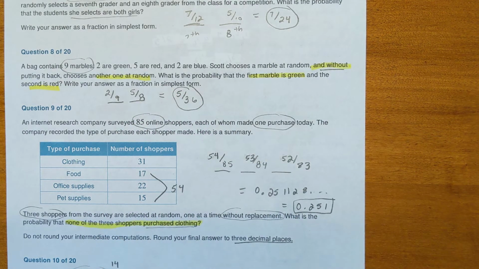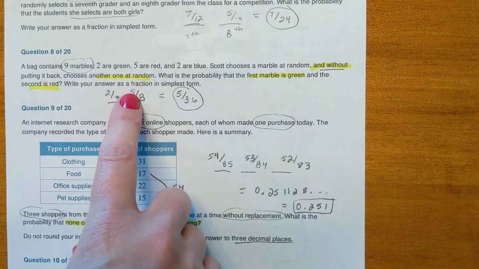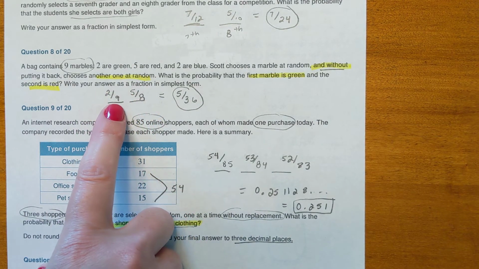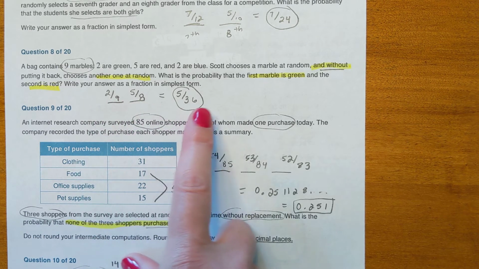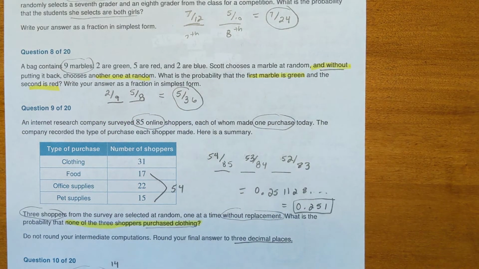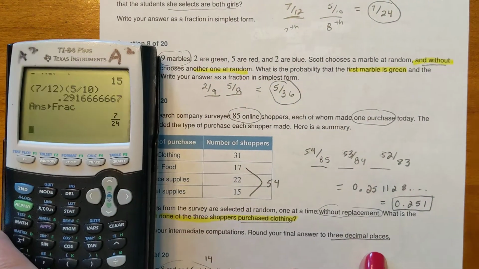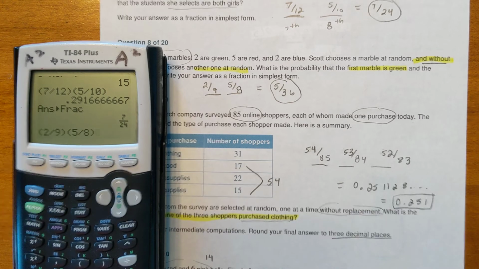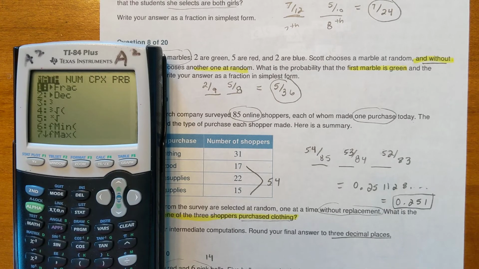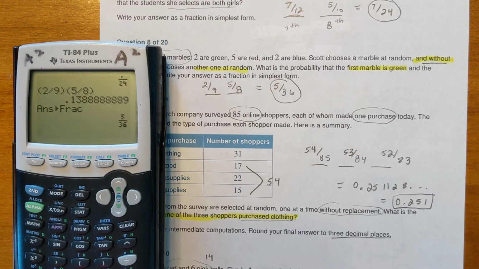So again, going over that, you had 2 green marbles and 5 red marbles. You had 9 marbles to start with, but you took a marble out, so now you've only got 8 marbles. So that's how you'd get that. I'll do it on the calculator for you. So we have 2 ninths, so parentheses 2 divided by 9, and then 5 divided by 8, and then you hit math, enter, and it's 5 out of 36.